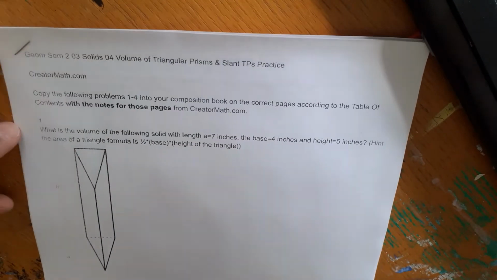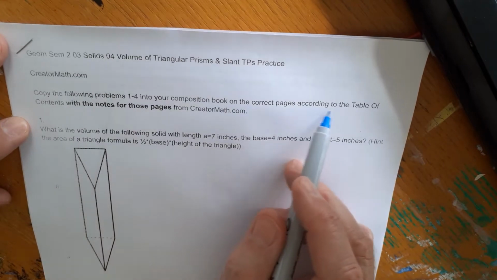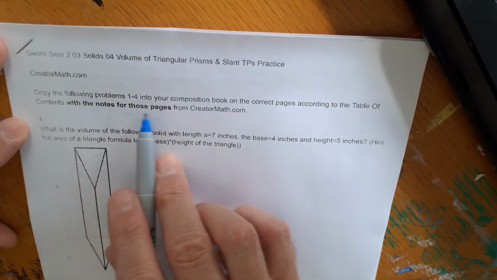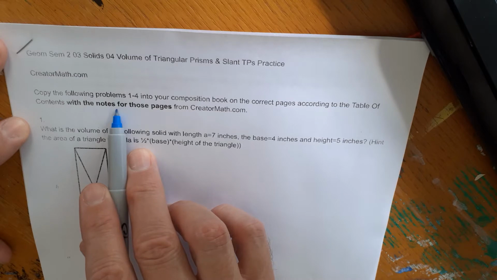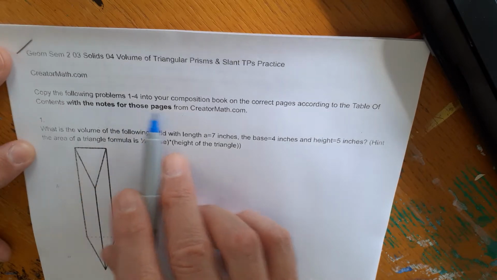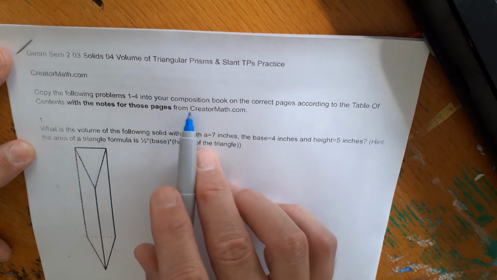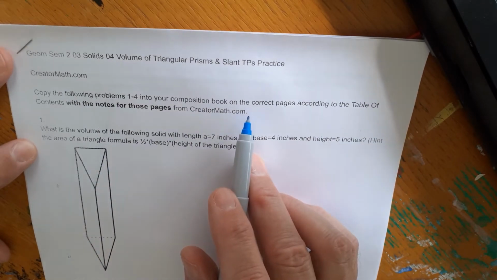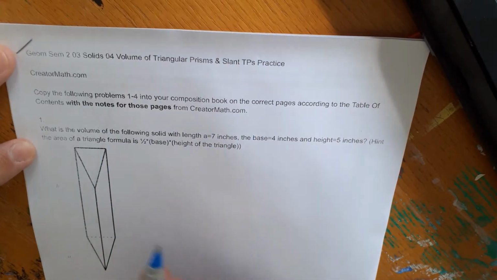There's only 4 problems here. Copy 1 through 4 into your composition book on the correct pages according to the table of contents with the notes for these pages. Please don't forget the notes. They explain the different formulas we're going to use as a part of calculating volume for these triangular prisms from CreatorMath.com under the Geometry tab.